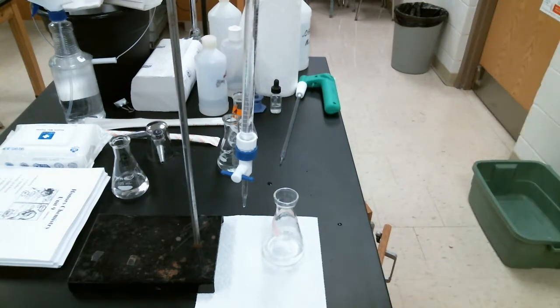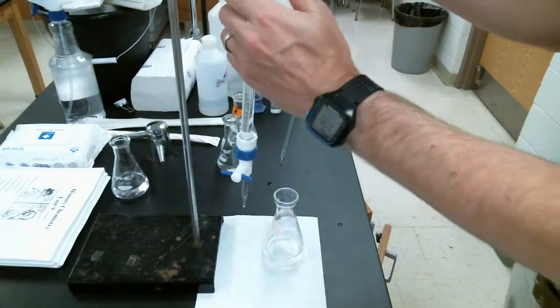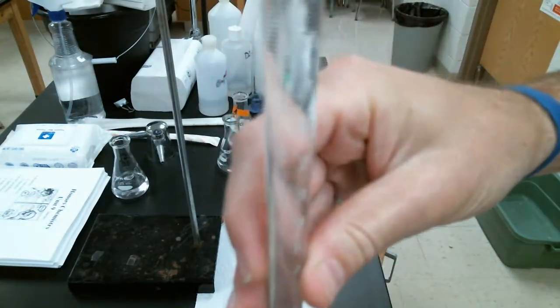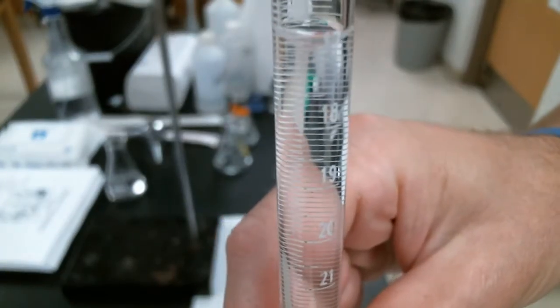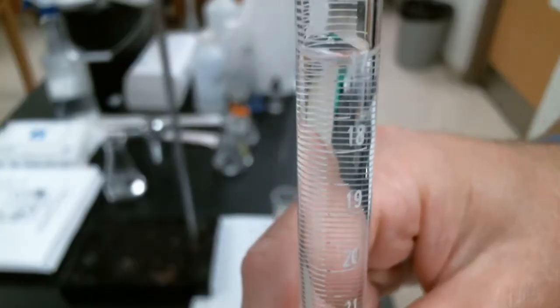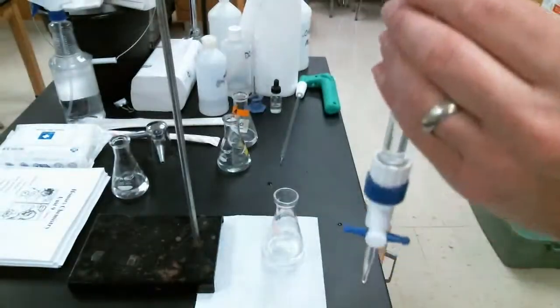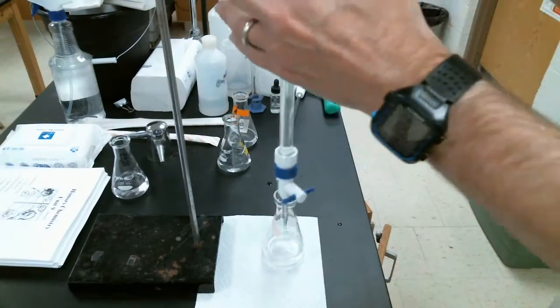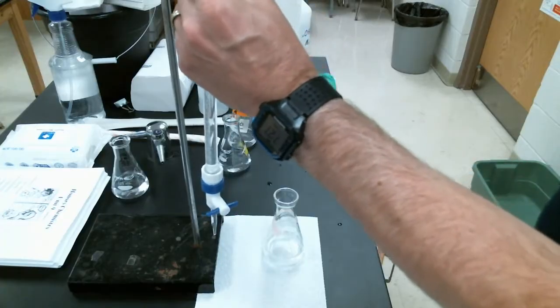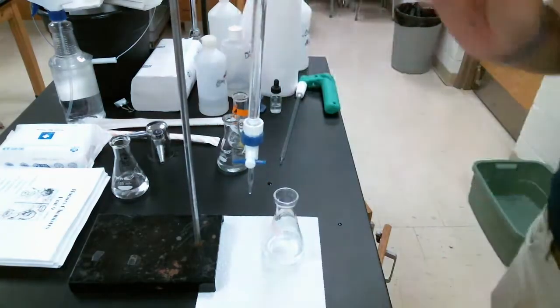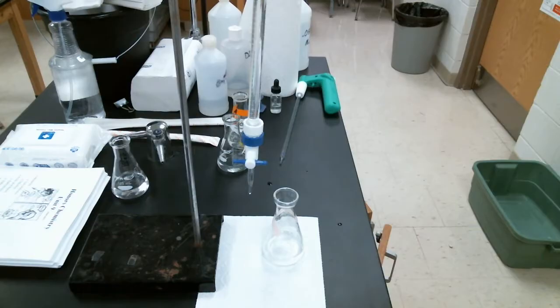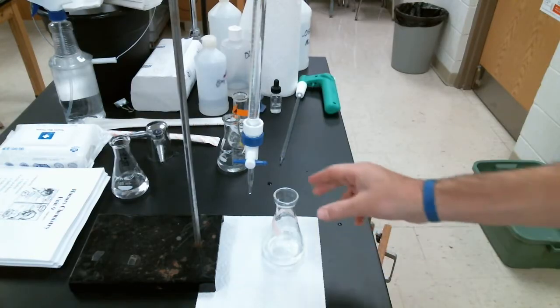The first thing that we need to do is to record our starting volume. Remember, with our burettes, we read them starting at the top. As I take a look at this, let's see if I can get that in frame. I don't know how clear it's going to be. There we go. It's not quite to 17, so it is about 16.90. Again, I know that's really hard to see. Let me double check that. Okay, maybe 16.80. I'm going to take some pictures for the other trials so you can see that. So, initial volume, 16.80 milliliters.